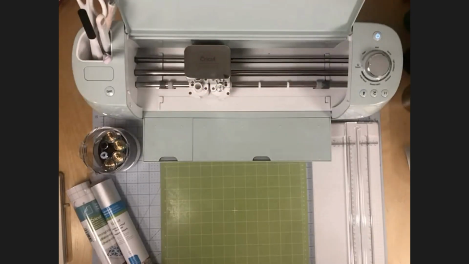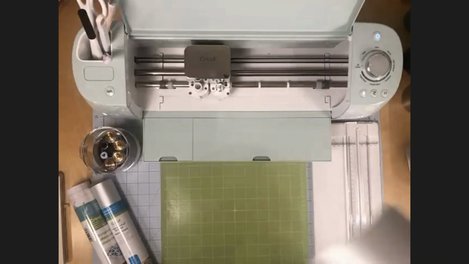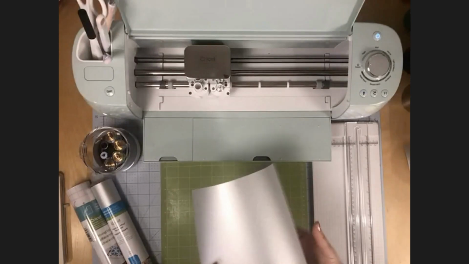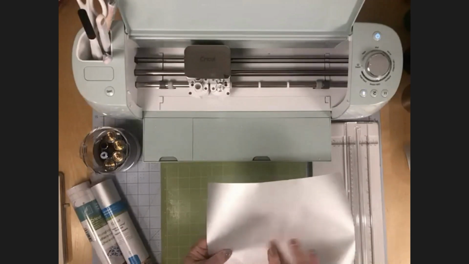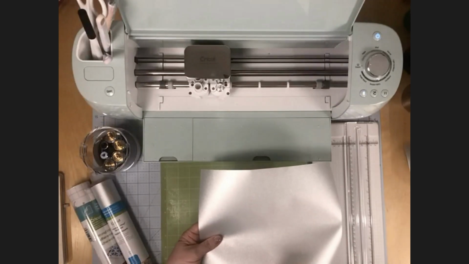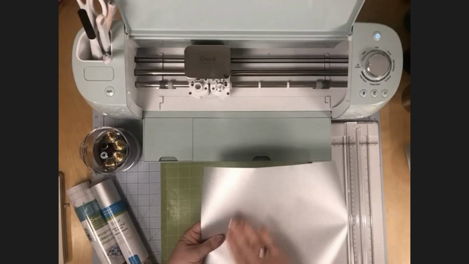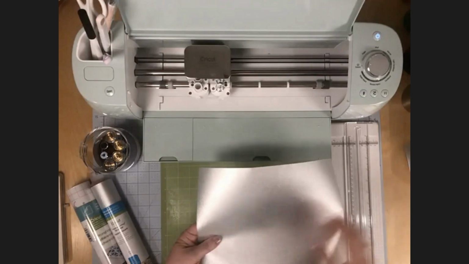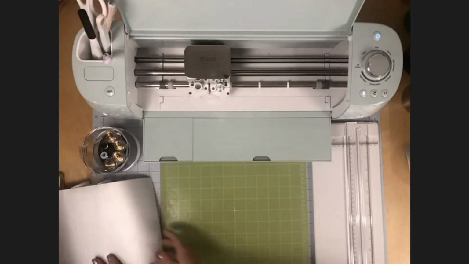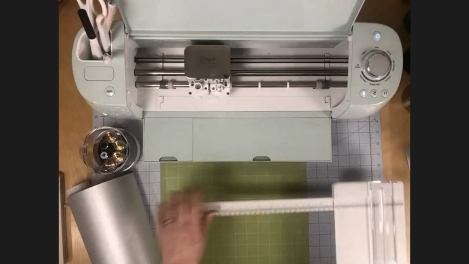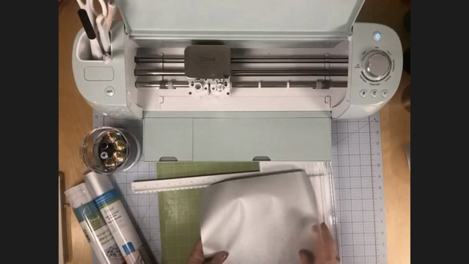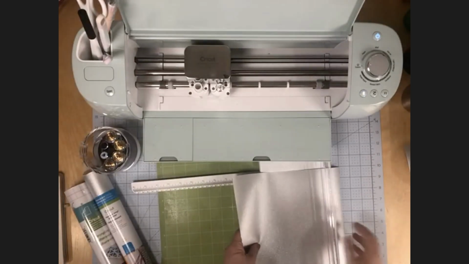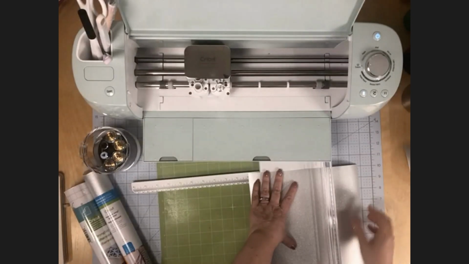If you're using regular transfer tape on a shimmer or a bulkier type of vinyl, you will have a hard time getting it to stick to your blank versus sticking to the transfer tape. If your vinyl's not staying on your blank, and it's coming off when you remove the transfer tape, you might have used the wrong type of transfer tape. I use my paper trimmer here, and I'm going to trim down my shimmer vinyl to 5 inches by 6 inches.